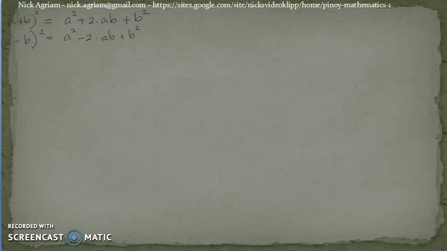Let's take some examples. For example, I have x plus y in a parenthesis, and the square of x plus y.